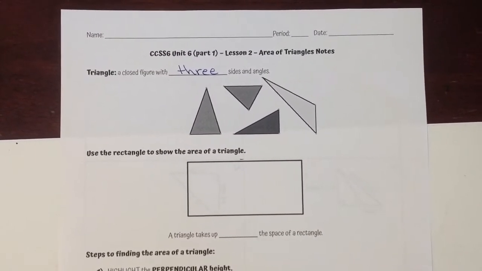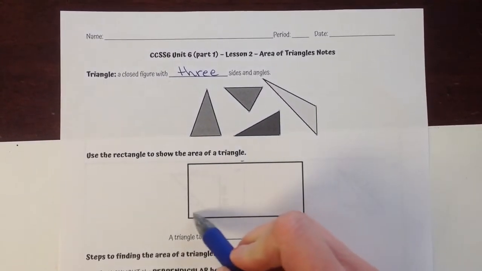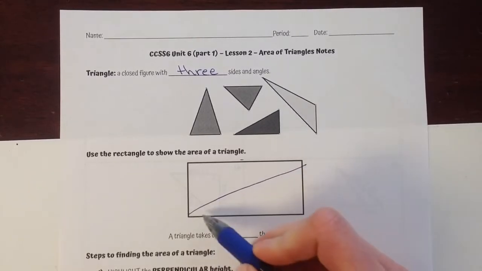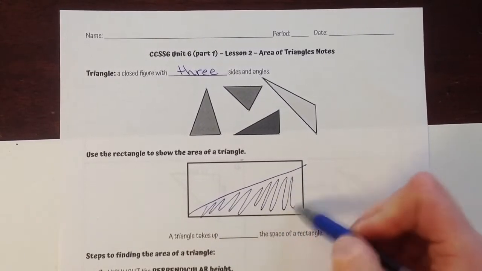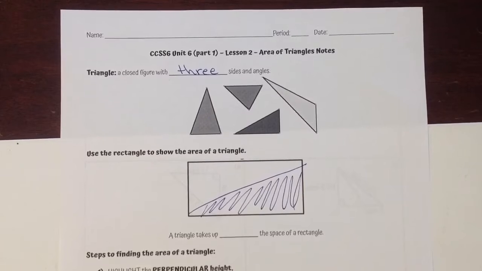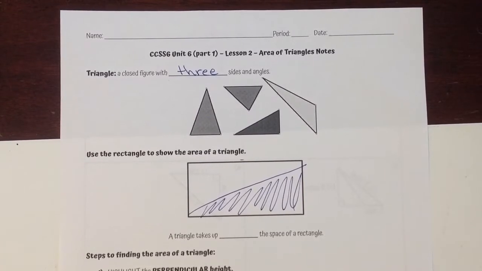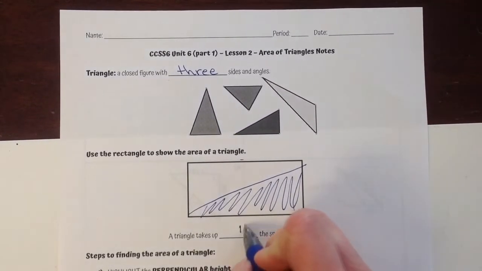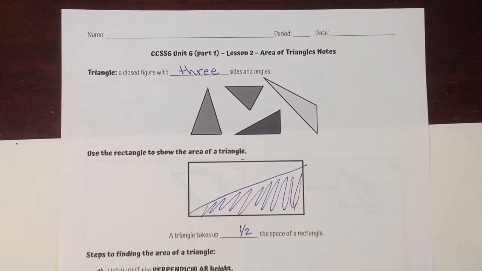Use the rectangle to show the area of a triangle. So what you're going to do is you're just going to draw a line, and then you can see here, now this is your triangle. And then you would find the area. A triangle takes up half the space of a rectangle.